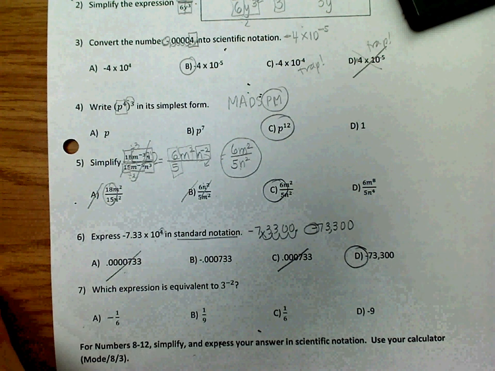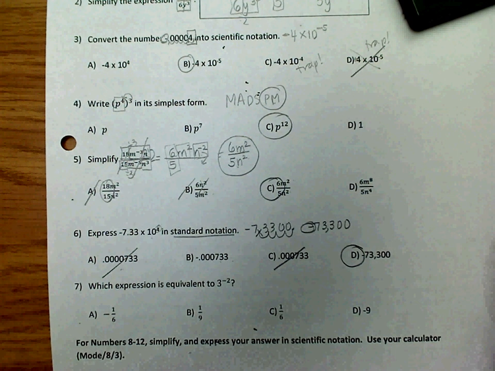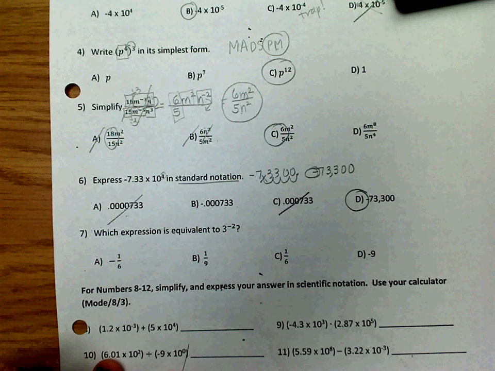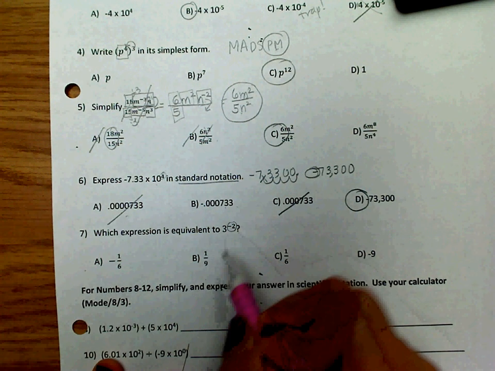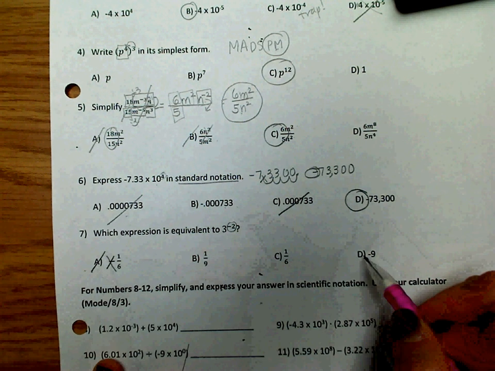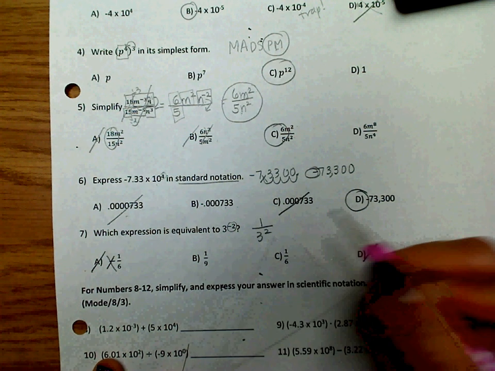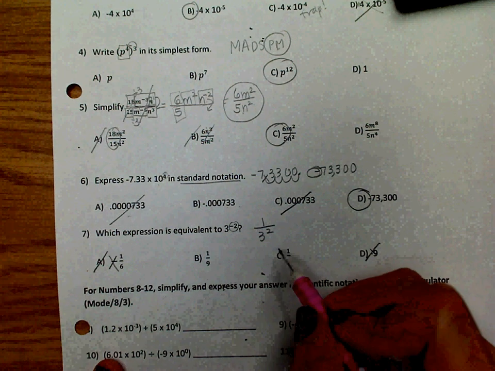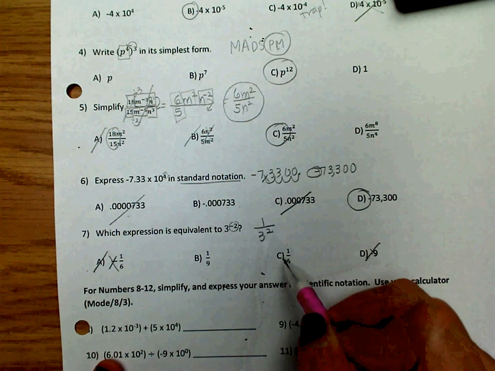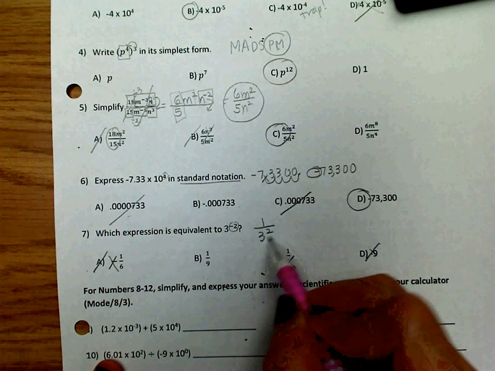So that's all you had to do for homework. Hopefully this one we've already done in class. Remember, when you have a negative exponent, it does not mean you have a negative answer, so don't fall for those traps. And then remember, it goes down and becomes a positive exponent. And don't fall for the trap thinking that's 3 times 2. That's a trap. It's 3 times 3, so the answer is B.